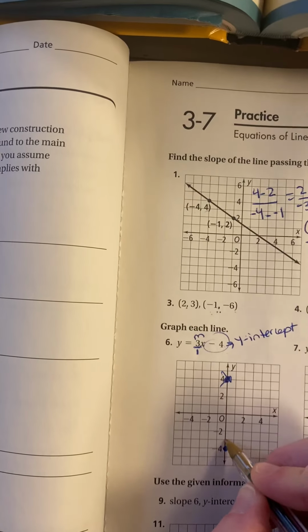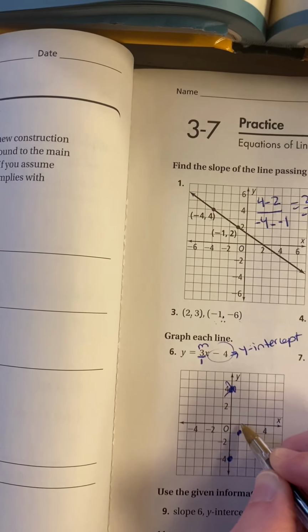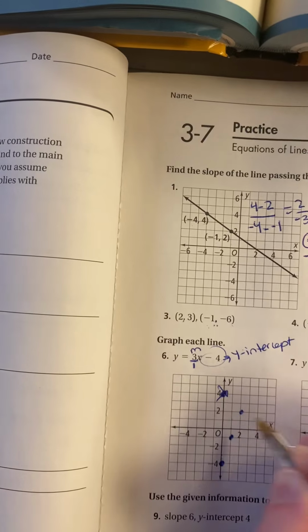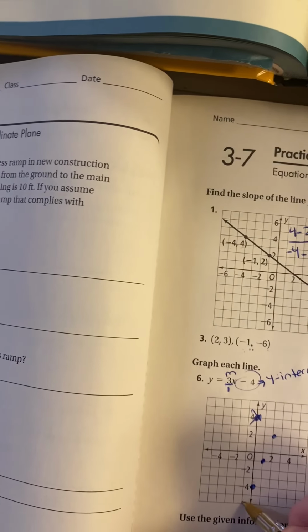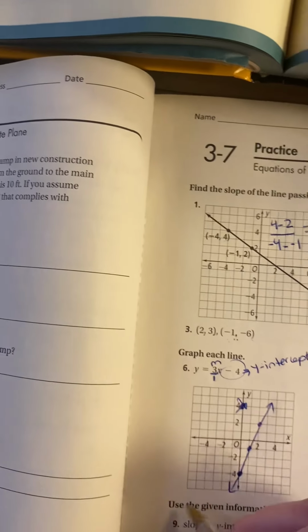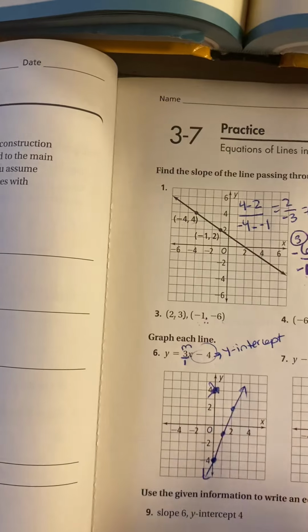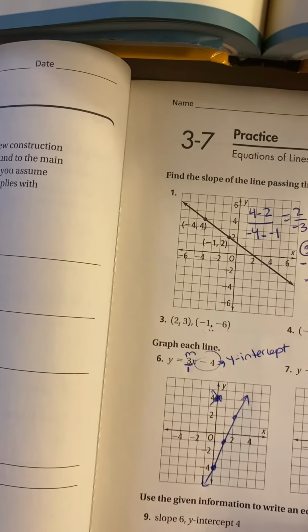So I'm going to rise 1, 2, 3, and run 1. Remember, this has to be positive because that's a positive slope. So a positive slope is like you're going uphill, moving left to right. So this is a positive slope line. So since I messed that one up, let's graph another one.